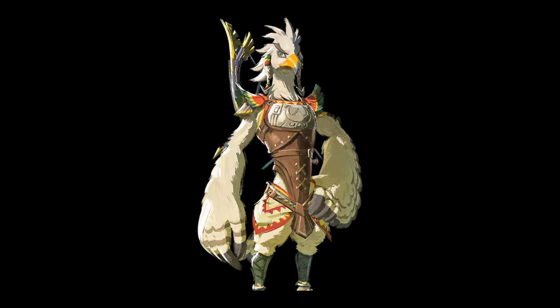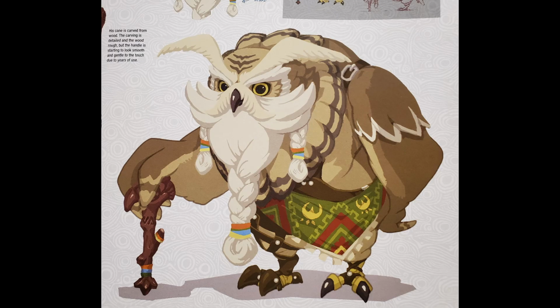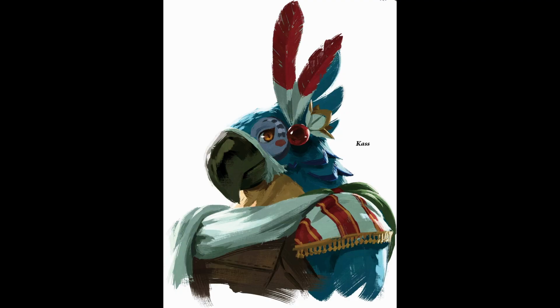I really like the design choices they made for the Rito in Breath of the Wild and Tears of the Kingdom. They took a similar design approach to the Zora and went full humanoid bird with multiple species variations. We have these somewhat hawk-looking designs, owls, and my personal favorite, the tropical bird design of our deeply missed bard, Cass. Seriously, why is he not in the newest game?